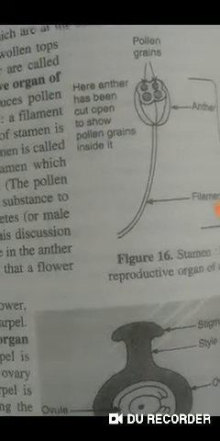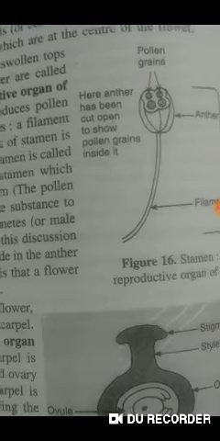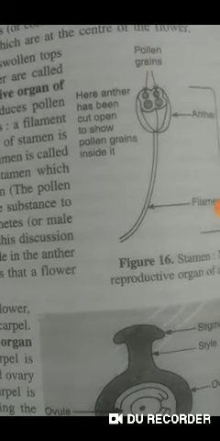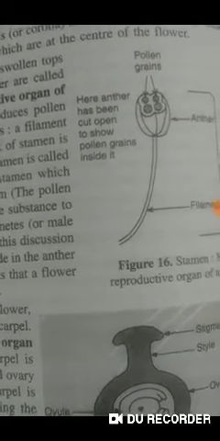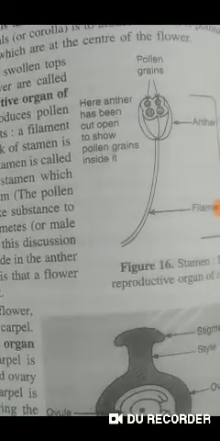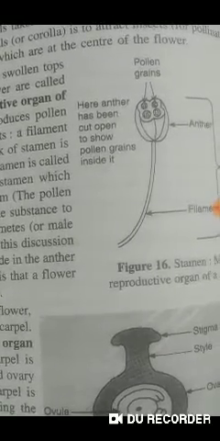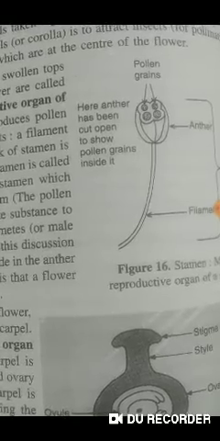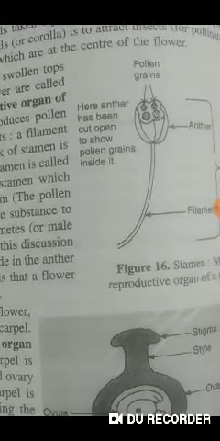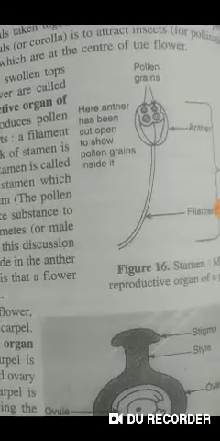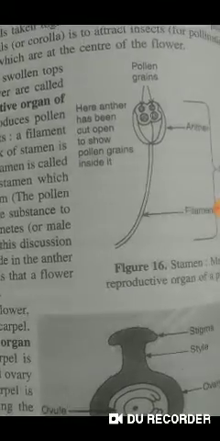For the male gamete to be able to combine with the female gamete, it is necessary that first the pollen grains from the anther of the stamen should be carried to the stigma of the carpel. The transfer of pollen grains from the anther of a stamen to the stigma of a carpel is called pollination.